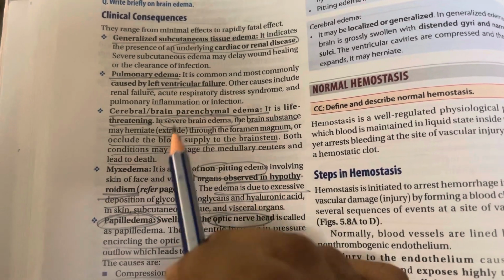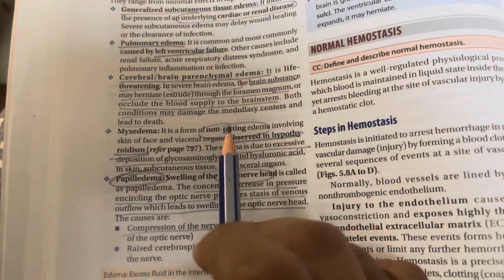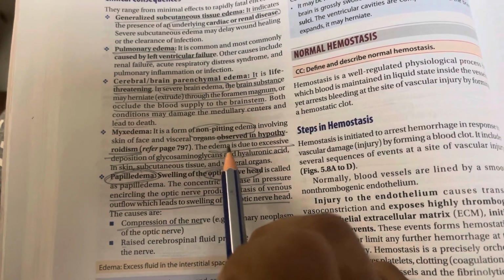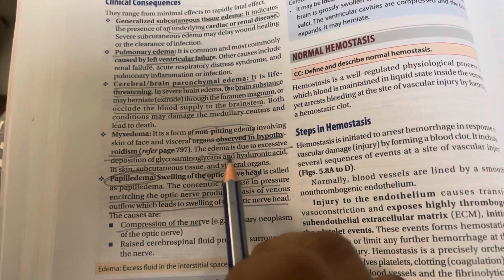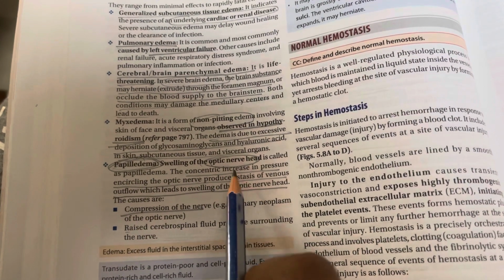Pulmonary edema because of left heart failure. Brain parenchymal edema because of ADH or whatever. Mixed edema in case of hypothyroidism. It is pitting because of glycosaminoglycan deposition in the visceral organs. And papilledema, swelling of the optic nerve head.